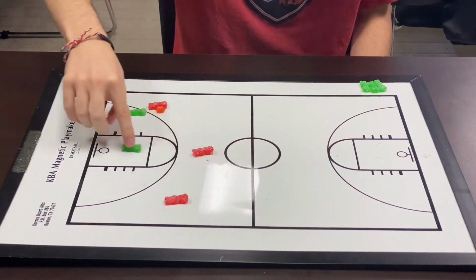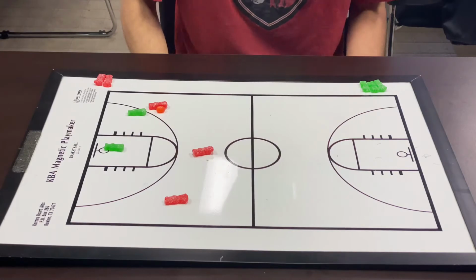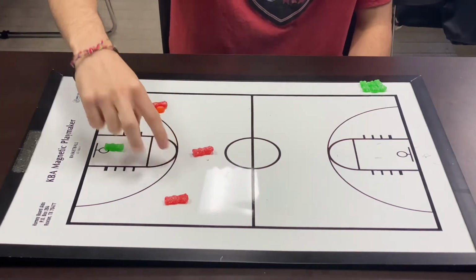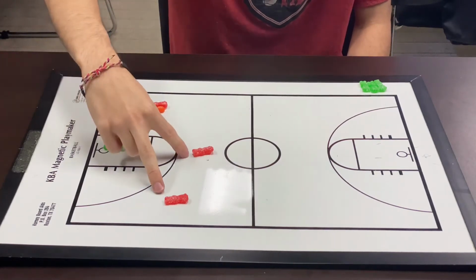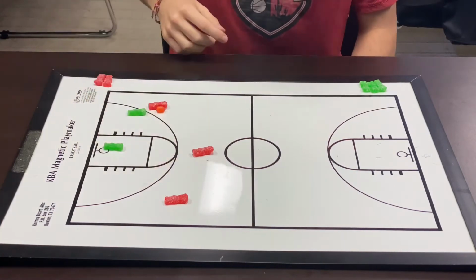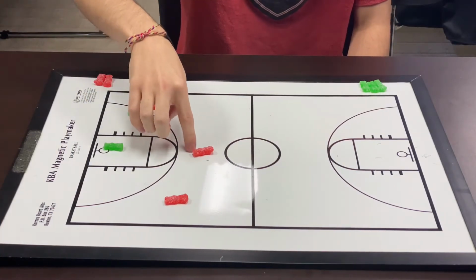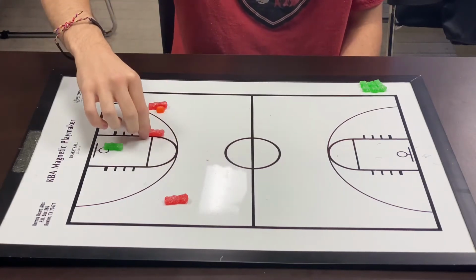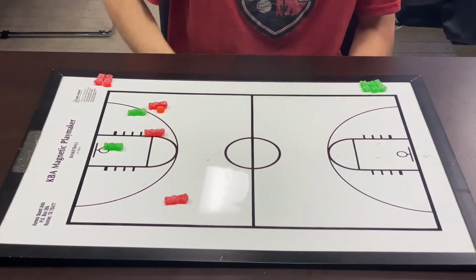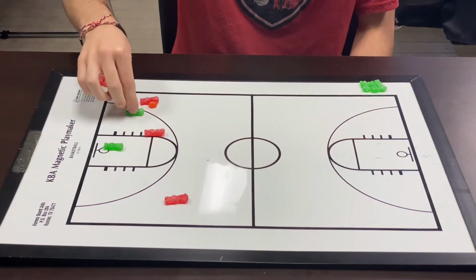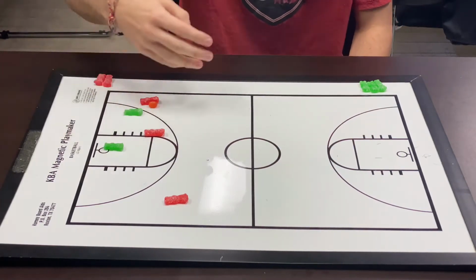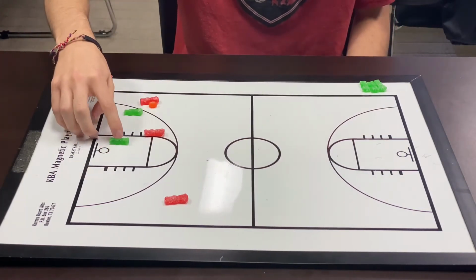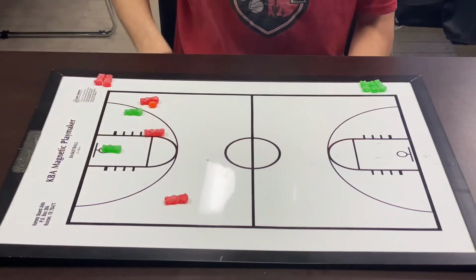Defense does their switch like they're supposed to, but now what offense is looking for is the defense right here has to make a decision on these 2 guys right here, okay? My ball handler who just passed the ball, I want him to go to the ball side elbow. And him going to the ball side elbow creates a little bit more of an angle for this defender to have to make a decision, right? He either has to come up on the elbow or he has to stay back and protect the basket.